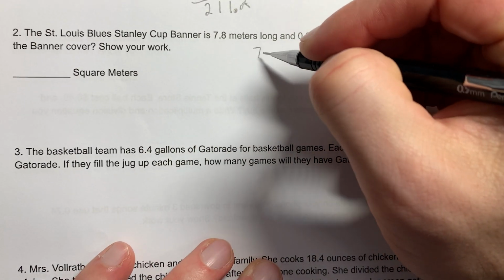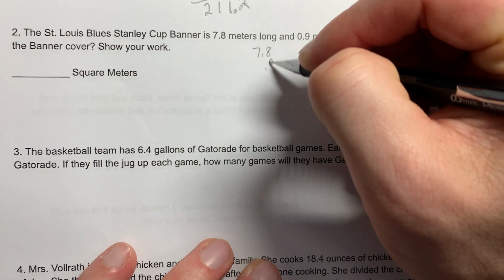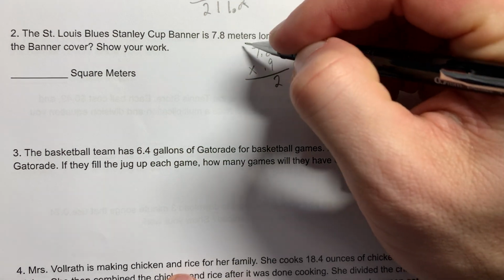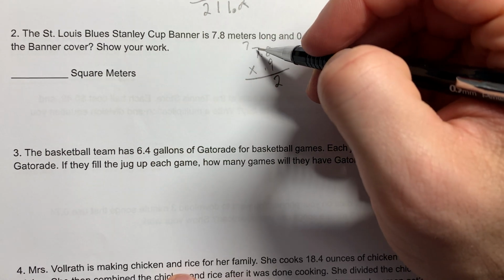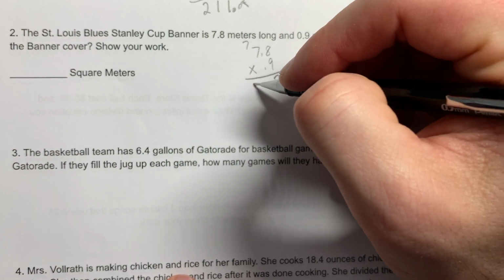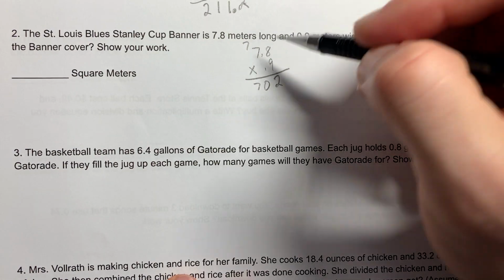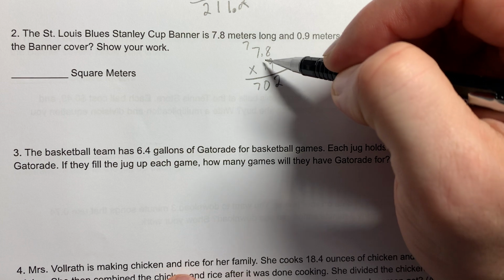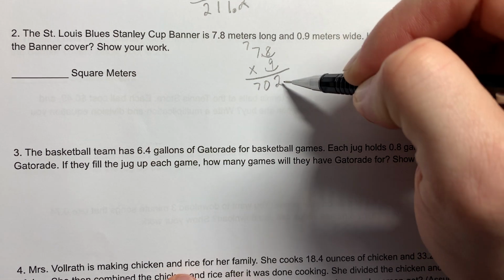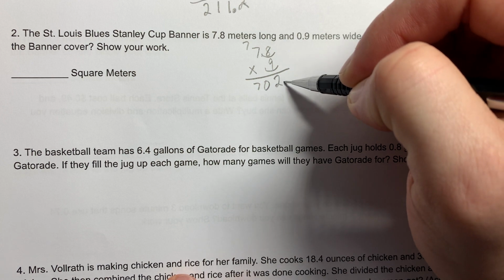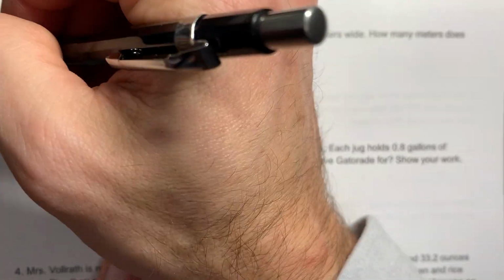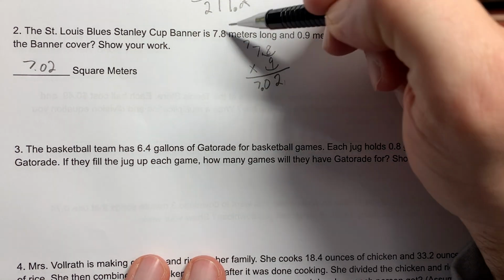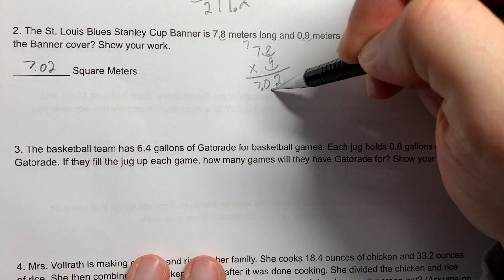So I'm going to start out with 7.8 and 0.9. Standard algorithm, I'm just going to go 9 times 8 is 72. Regroup my 7. 9 times 7 is 63. 63 plus 7 is 70. So I have 70.2. But I did 7 8/10 times 9/10, so I multiplied this one by 10 and this one by 10. So I need to divide by 100 then. So it's going to be 7 and 2/100 square meters. Since I have one jump there and one jump there, I need to move it 2 places in my answer.